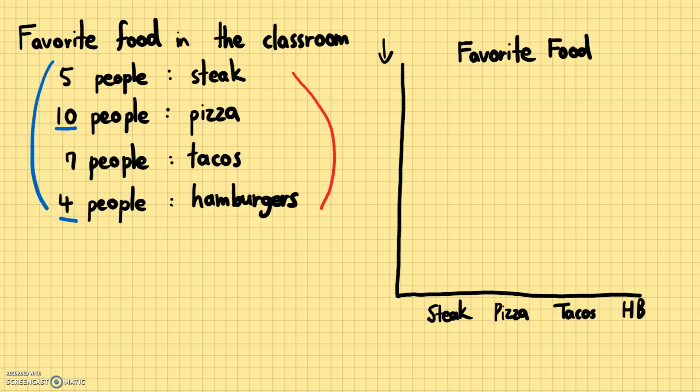So let's go up by 2s this time. So 2, 4, 6, 8, 10, 12. Okay, and for the steak, there were 5 people. We don't see a 5 here, but we know that 5 is in between 6 and 4. It's about right there. So let's draw a bar that goes up to there.